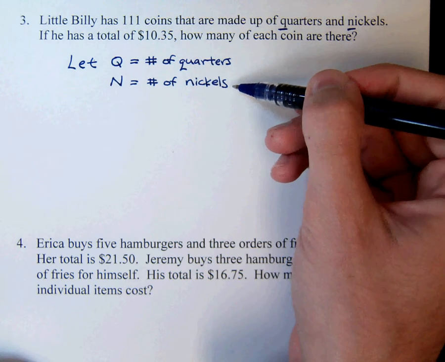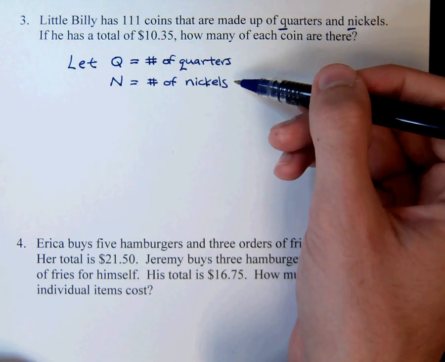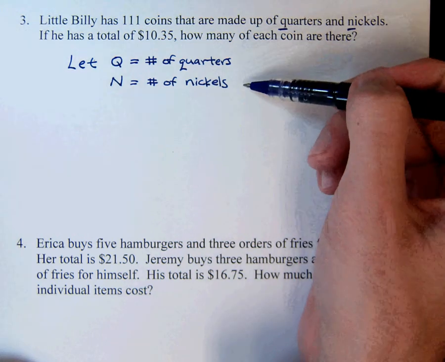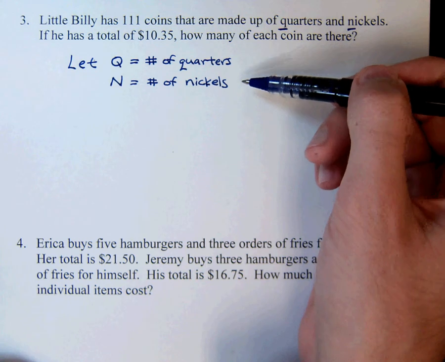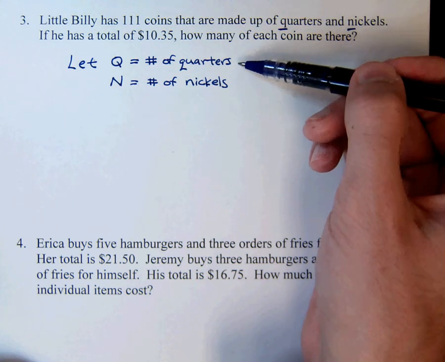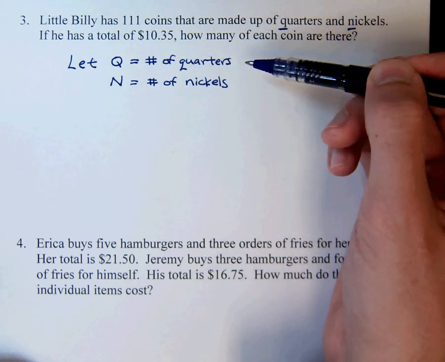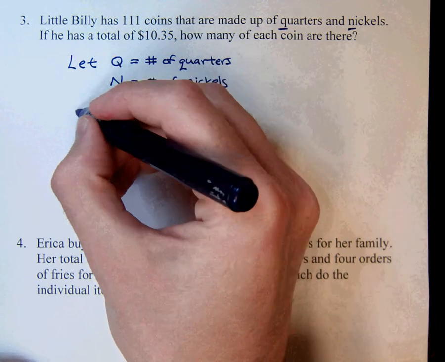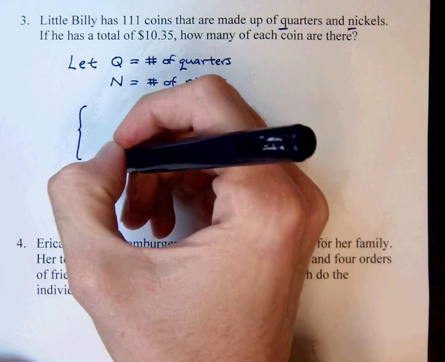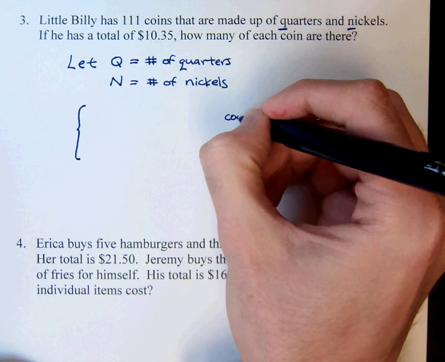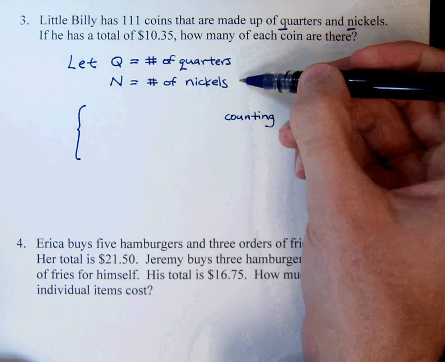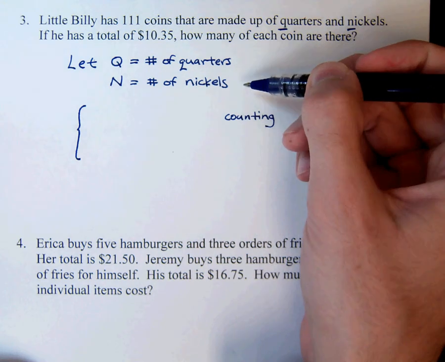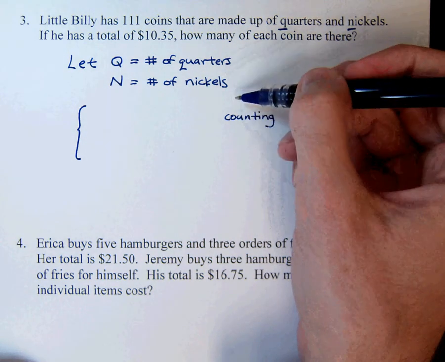If you use X and Y, who knows what they represent unless you have clearly defined them at the beginning. Your X may be different from somebody else's X, but I'm pretty sure that if you see someone using Q in this problem, they're always going to be representing the number of quarters, so it takes away some of that ambiguity. Now, as we saw with problem number 2 in the other video, most of the time we have one equation that deals with just counting. So, looking at the information here, and seeing how we have our variables defined, can you come up with an equation that deals with just counting the number of coins?